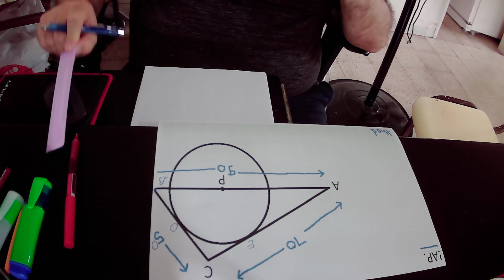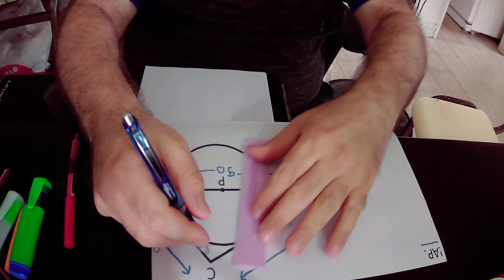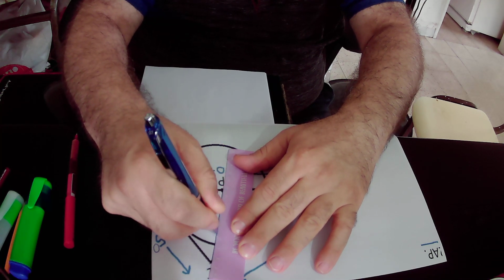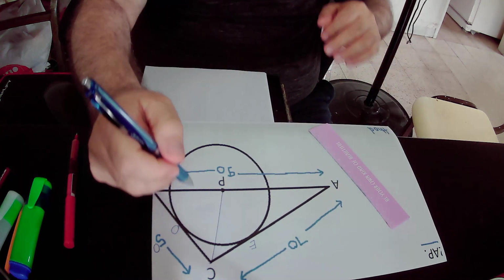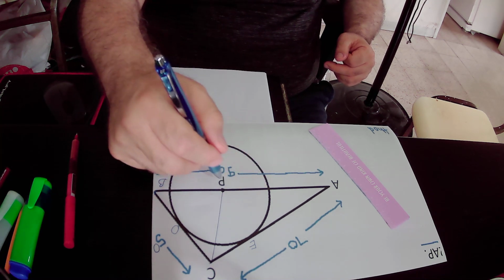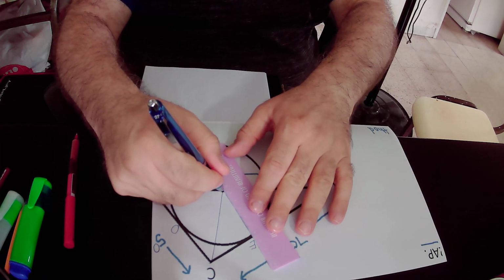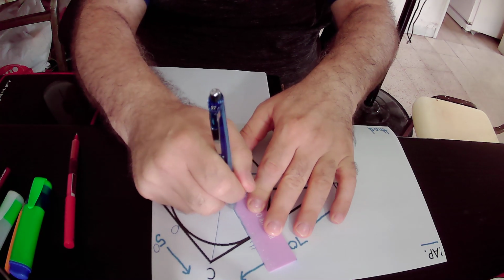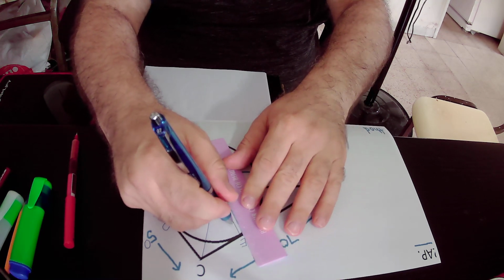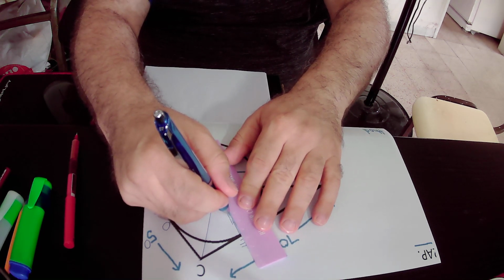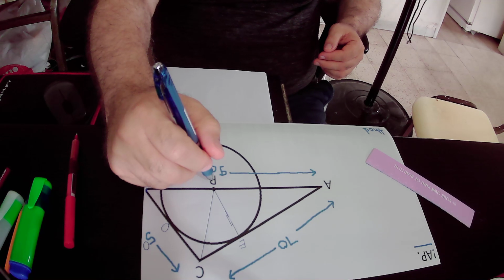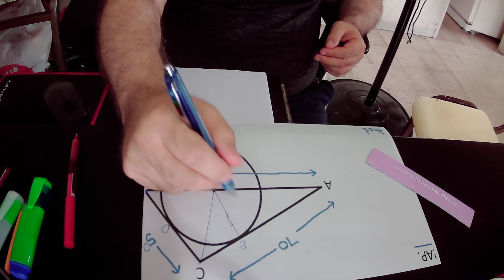Now we will connect points C and P together. We also will connect points E and P together with a straight line. As you can see from the picture, line EP is actually the radius of the circle.